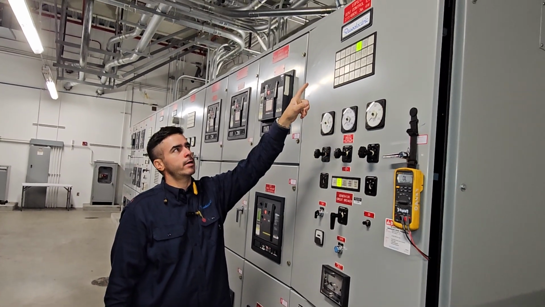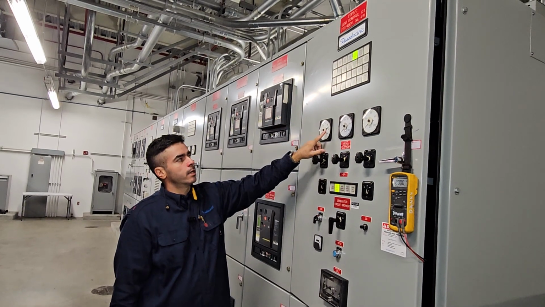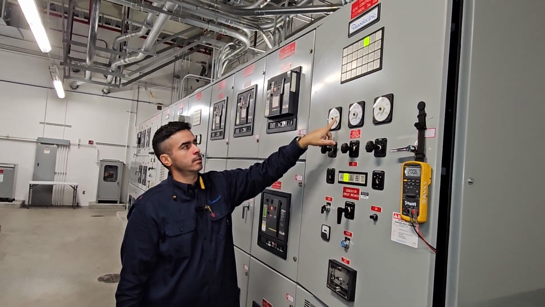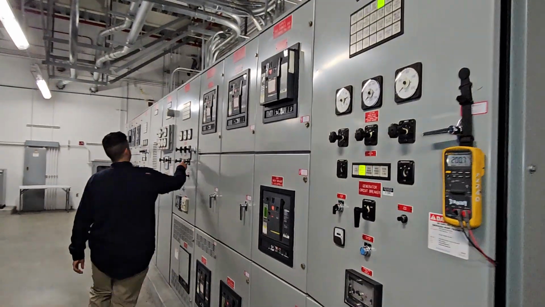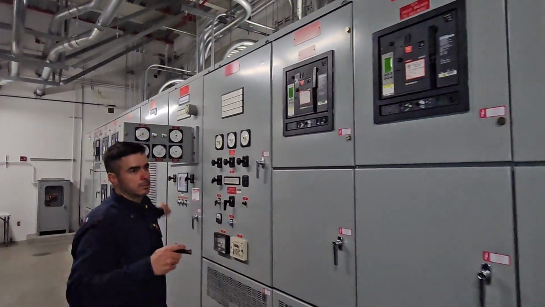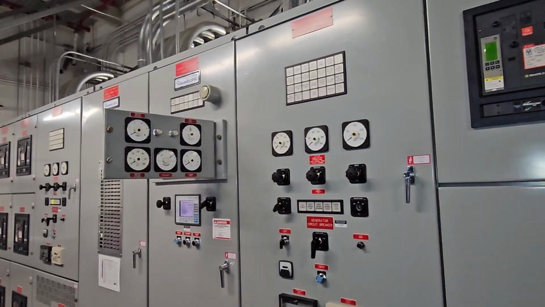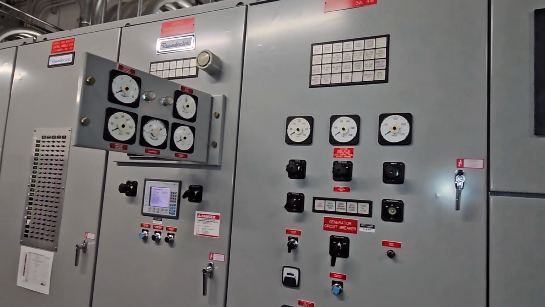So the engine running light is on. The engine is almost at 480. Then to check frequency, I turn this one to gen.